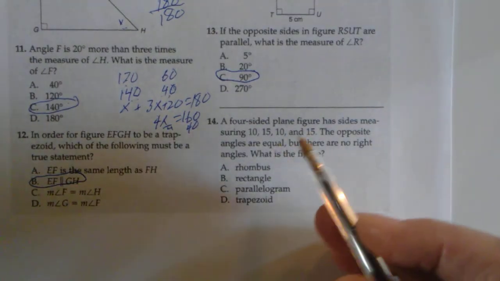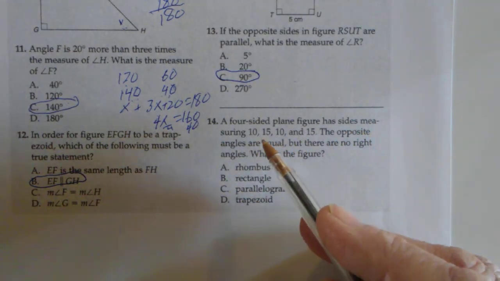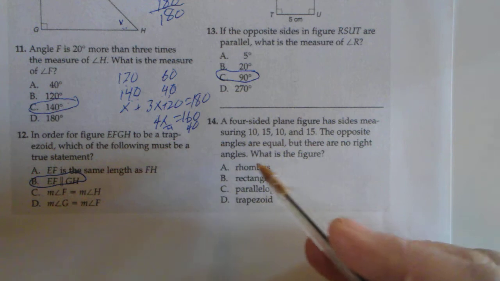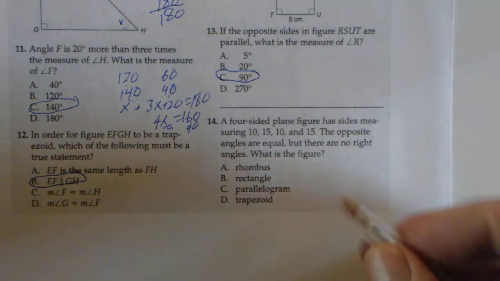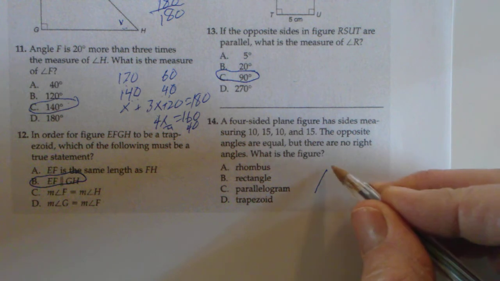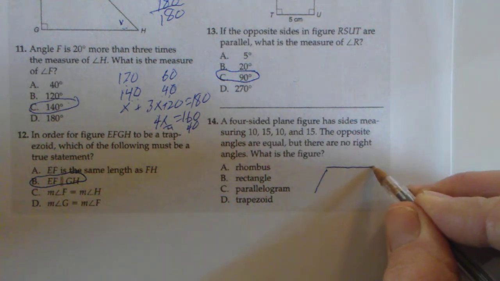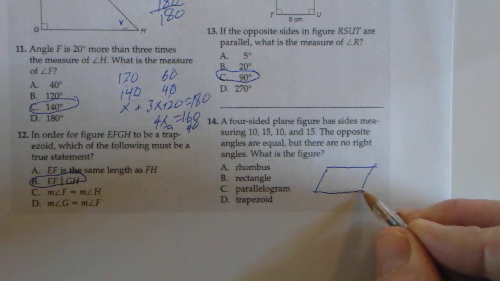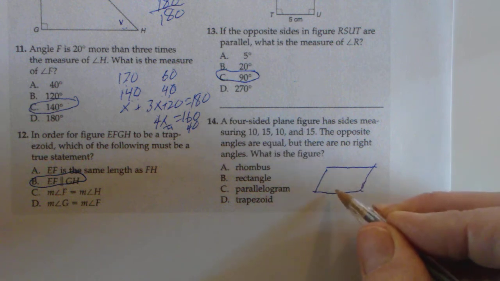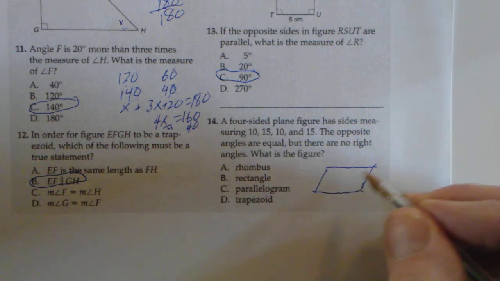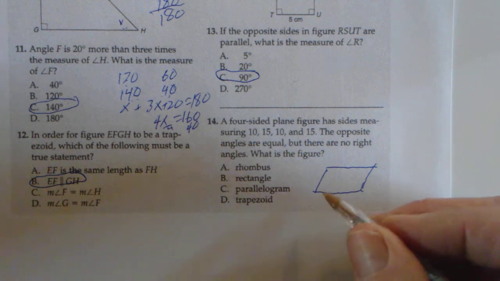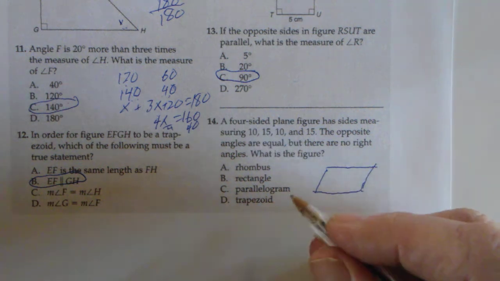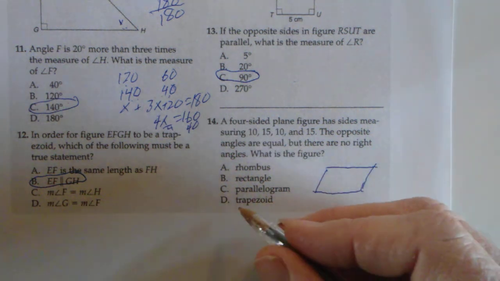Last one. A four-sided figure has sides measuring 10, 15, 10, 15. The opposite angles are equal, but there are no right angles. What is the figure? So it's 10, 15, but not a right angle. These two are equal and these two are equal, but no right angle. What shape is that? Well, it's not a rectangle because there's no right angle. It's a parallelogram. Two pairs of parallel sides.